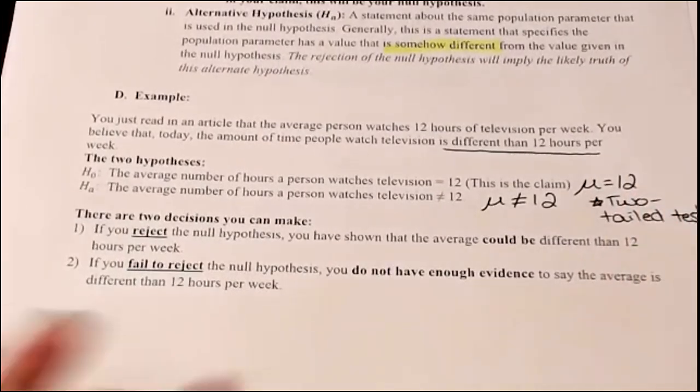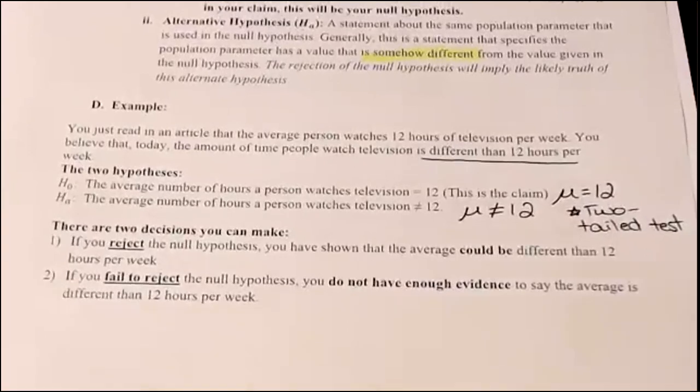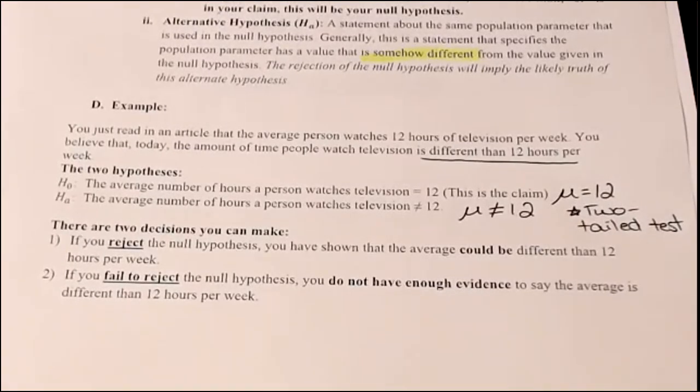Do you remember that normal curve? And you remember how we talked about the middle, like 80%, 90%, 98%, and then we talked about the probability or the areas in both tails? When you have a two-tailed test, it literally looks exactly like this.